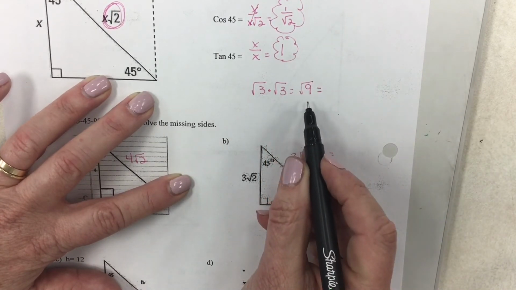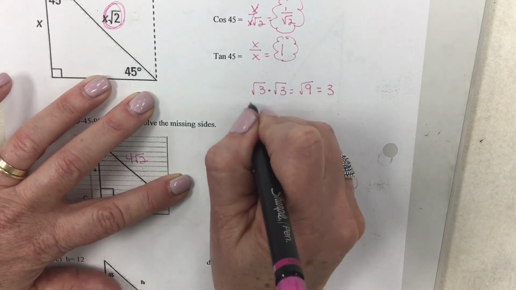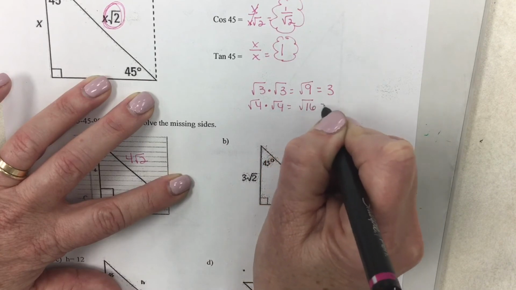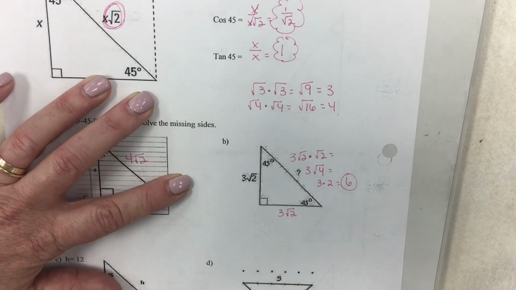The square root of 9. What is the square root of 9? 3. If I have the square root of 4 times the square root of 4, I get the square root of 16. What is the square root of 16? 4. Does anybody see a shortcut?